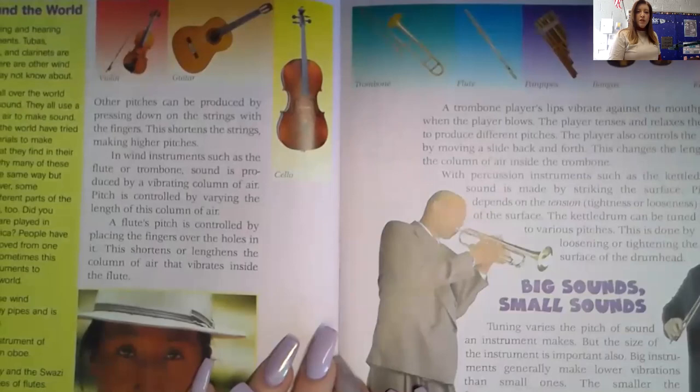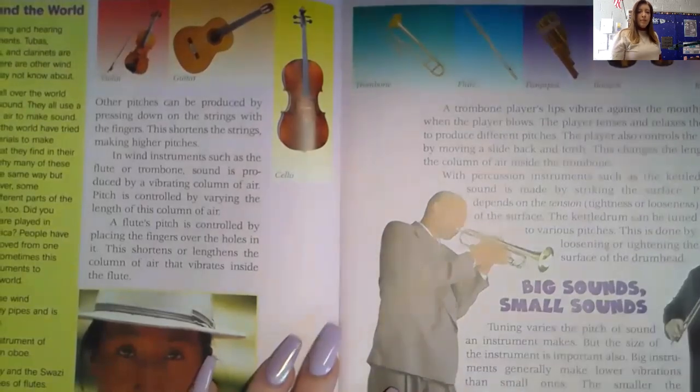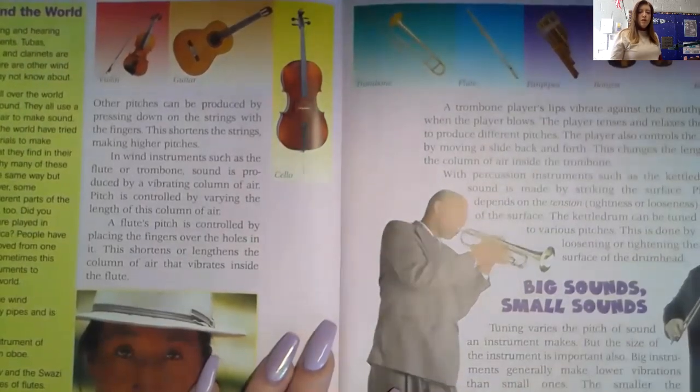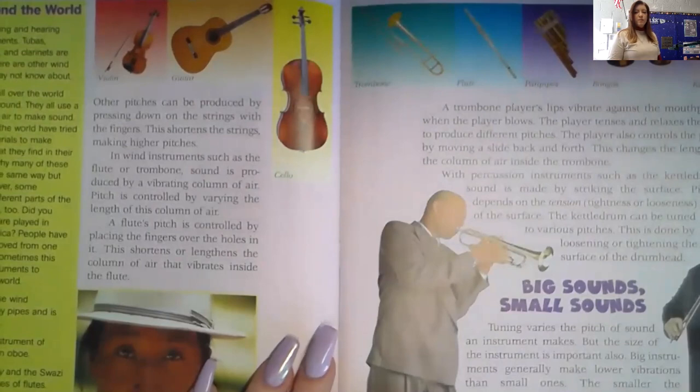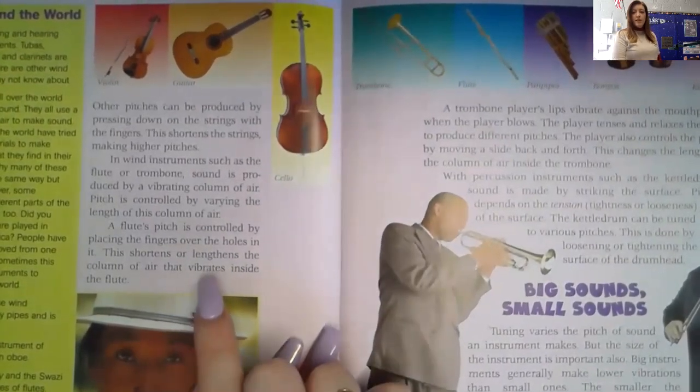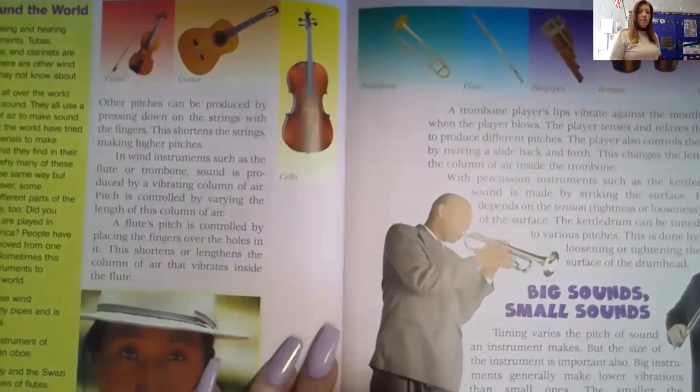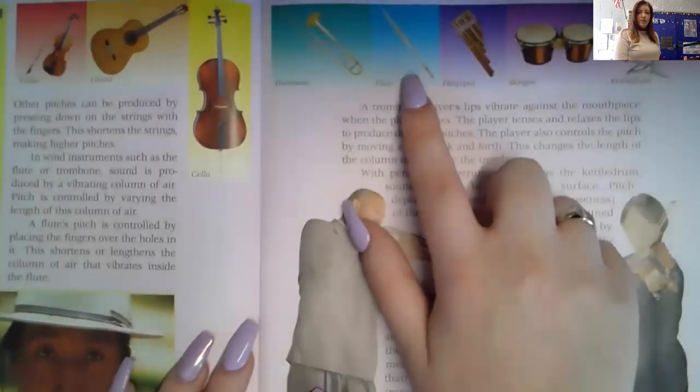A flute's pitch is controlled by placing the fingers over the holes in it. This shortens or lengthens the column of air that vibrates inside the flute. This works the same for the clarinet, which is what I play. And here's a picture of the flute.